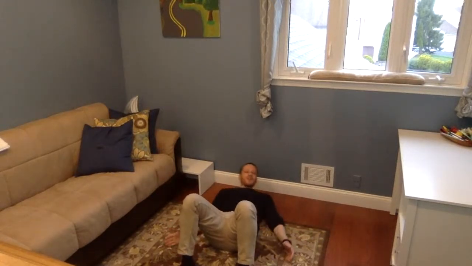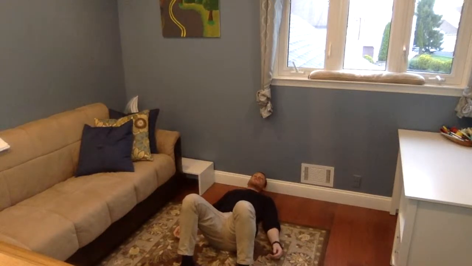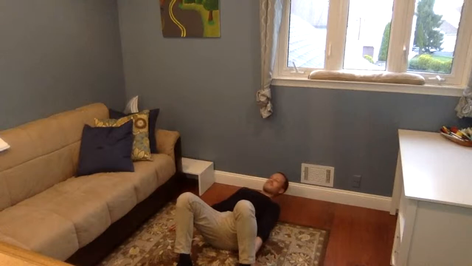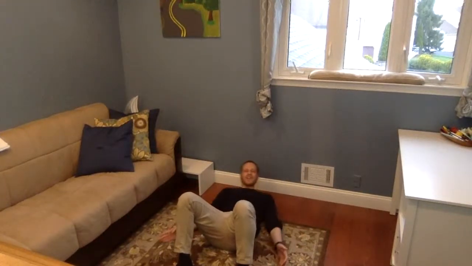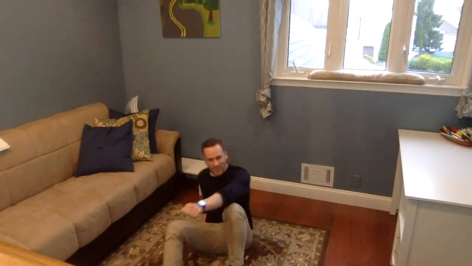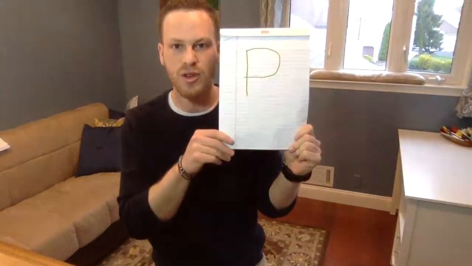1, 2, 3. Okay, let's see if we can do 10 penguin taps. Ready? So we do 1, 2, 3, 4, 5, 6, 7, 8, 9, 10. Okay. These are our penguin taps. Okay. So let's review. For our letter P, we did our word penguin. We practiced waddling like a penguin. We practiced using the ball to walk like a penguin. And we lay on the floor to do our penguin taps.